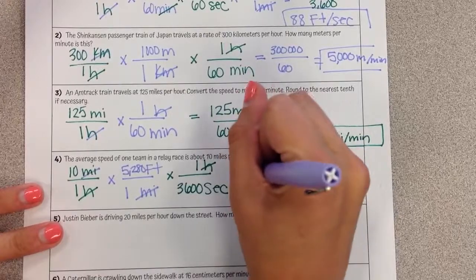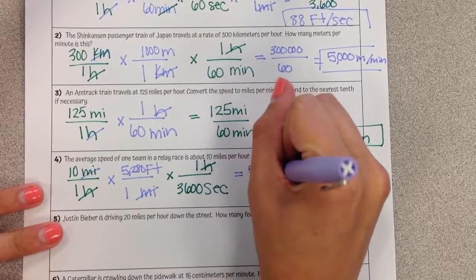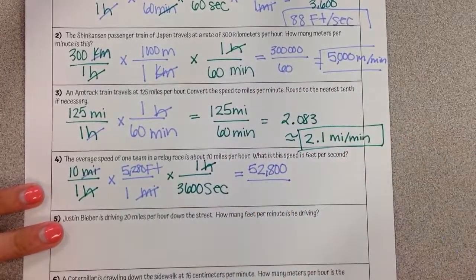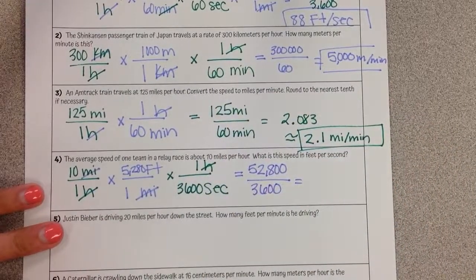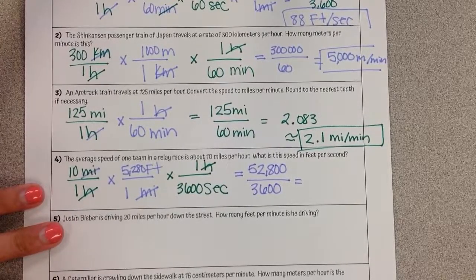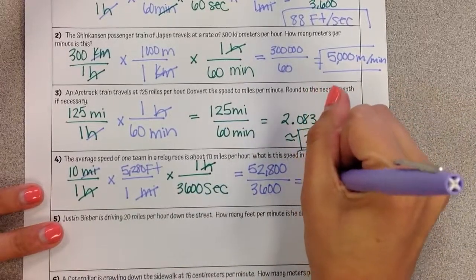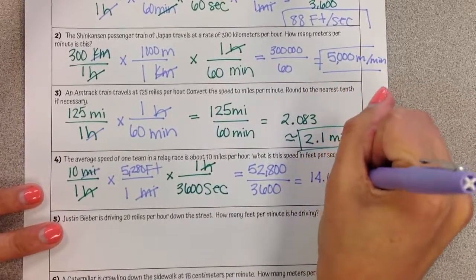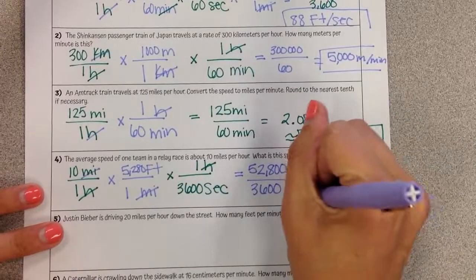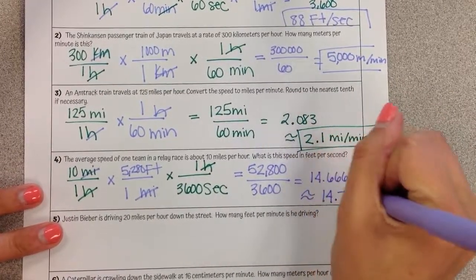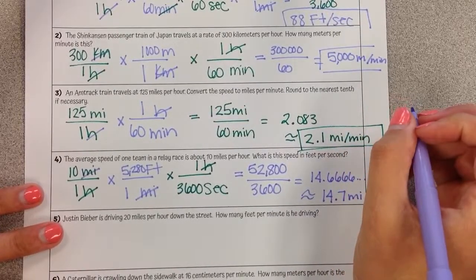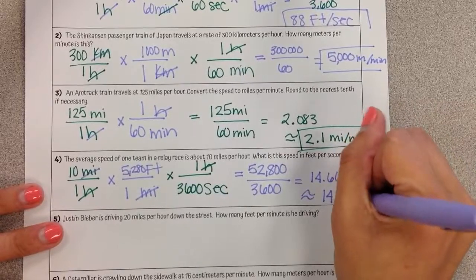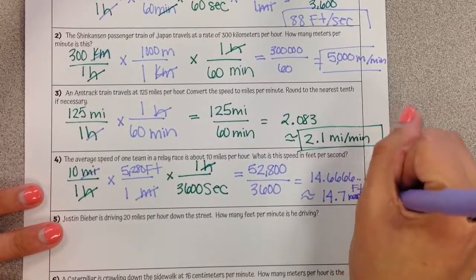On the top, 10 times 5,280 over 1 times 1 times 3,600. When we divide that, we get 14.666601, which is about 14.7 feet per second.